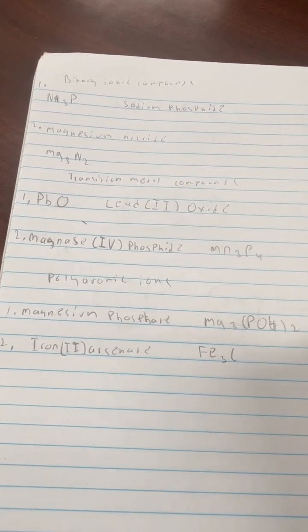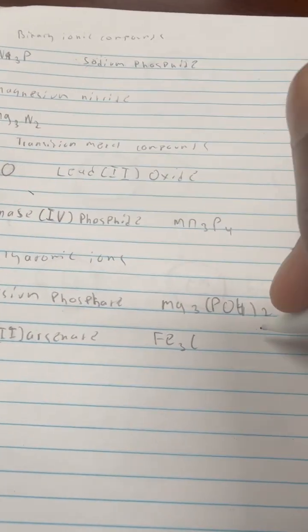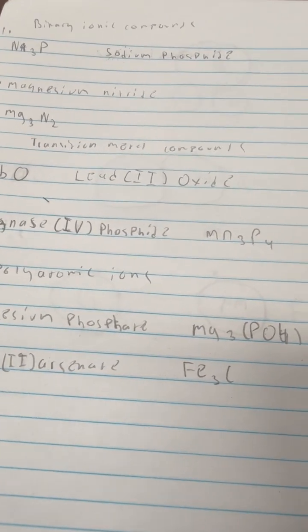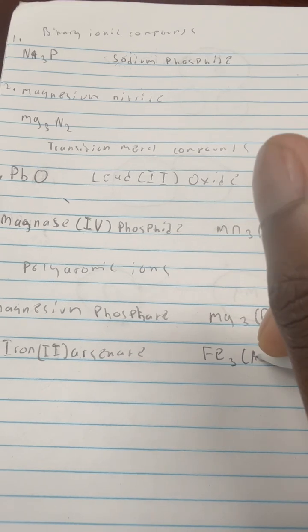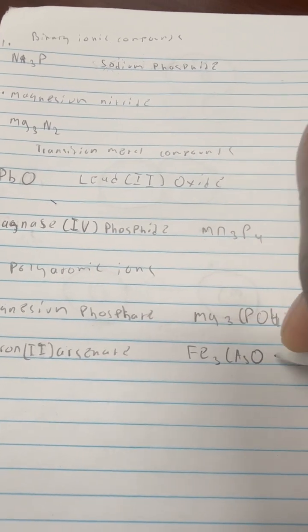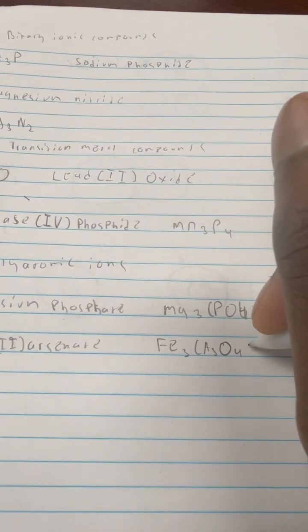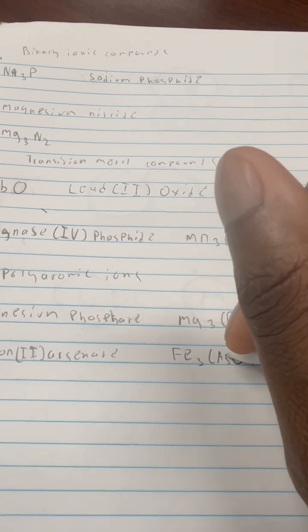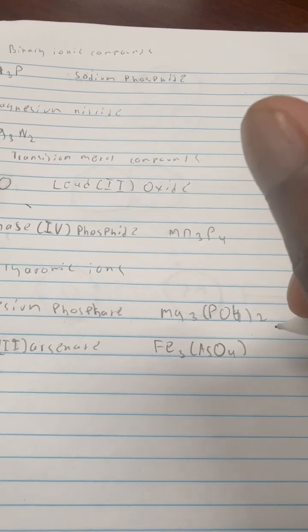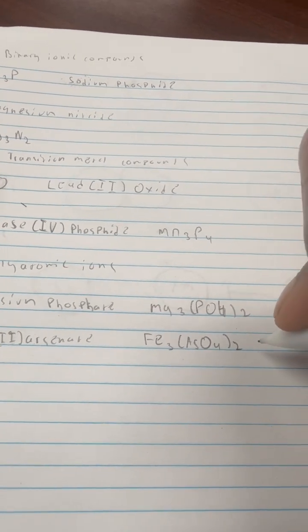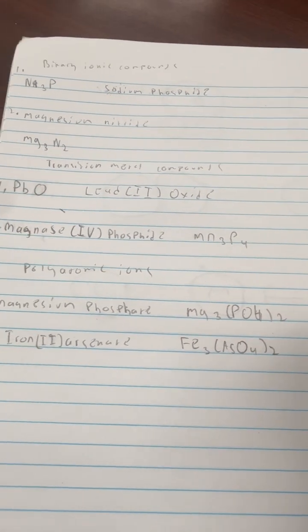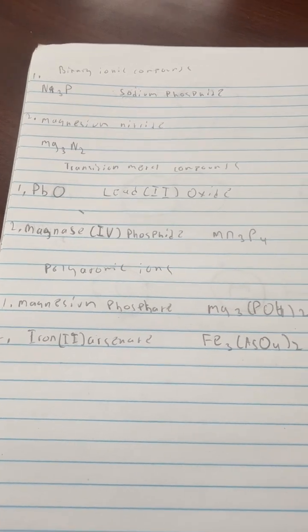Fe3, and we have to put this in parentheses. The formula for arsenate is AsO4. And then we're going to need 2 arsenates to form a complete octet, since arsenate needs 3 valence electrons. And that's how you do polyatomic ions.